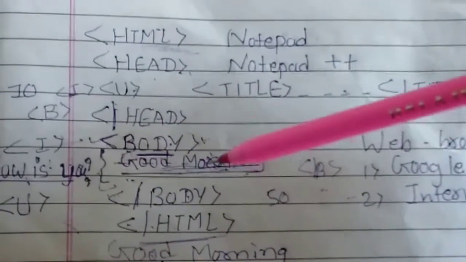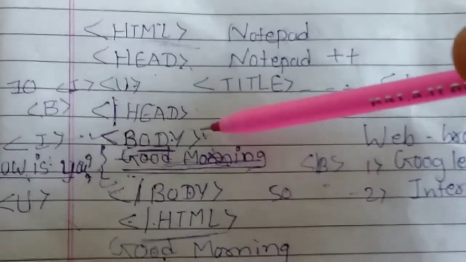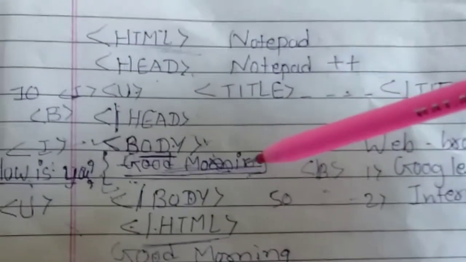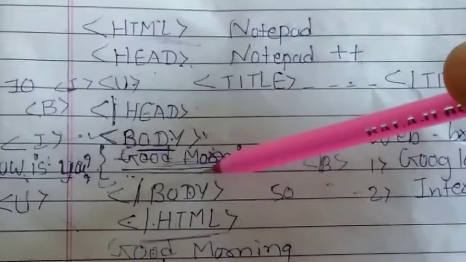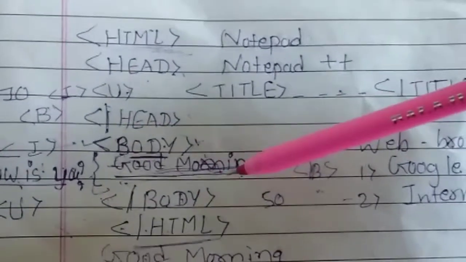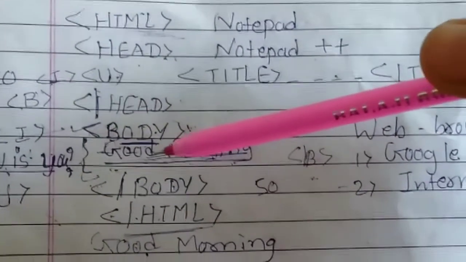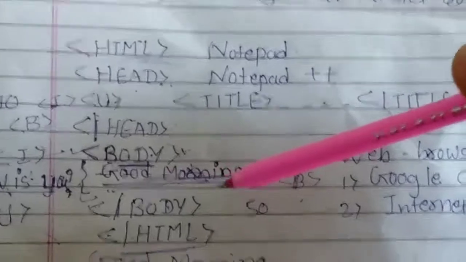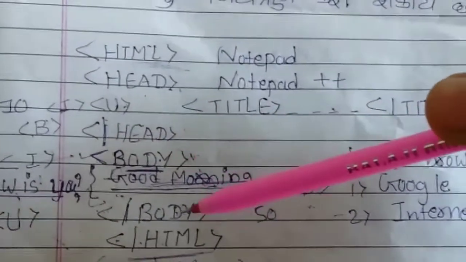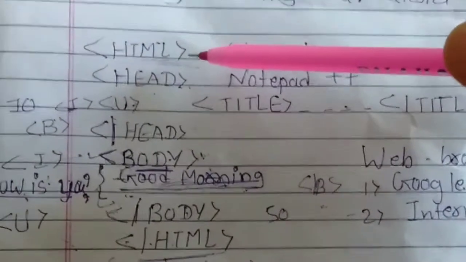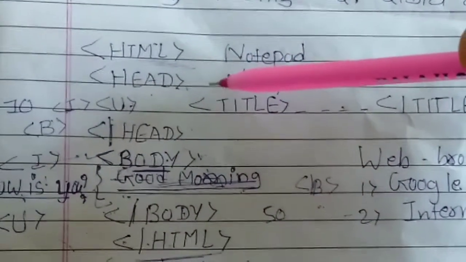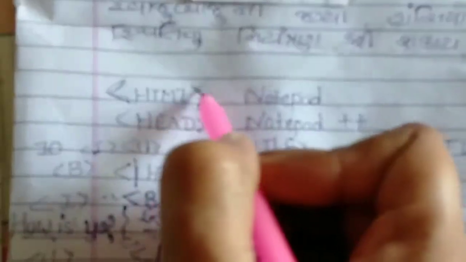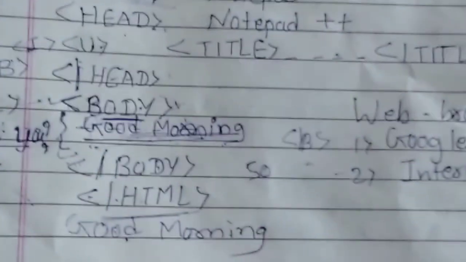Now if you want to write anything, then you have to use the body tag. Body is a container tag, that's why you have to close it. If you want to print 1 2 3, you write 1 2 3 inside your body tag. If you want to print good morning, you have to write good morning inside your body tag, because the computer does not know what you mean by good morning. It knows only the body tag, because it knows HTML tags. HTML is a symbolic language, that's why you have to use these tags. The computer knows the tag language.